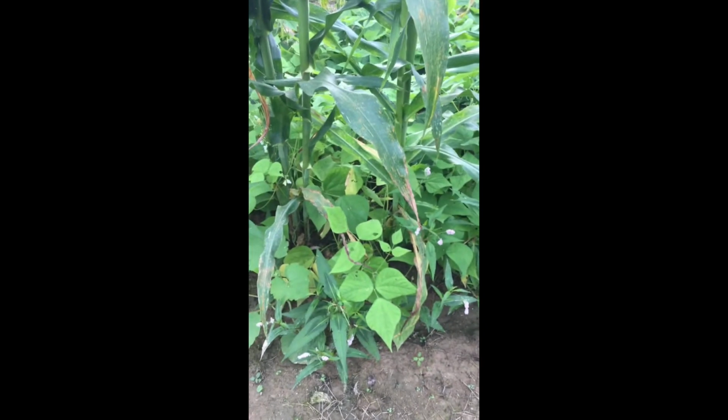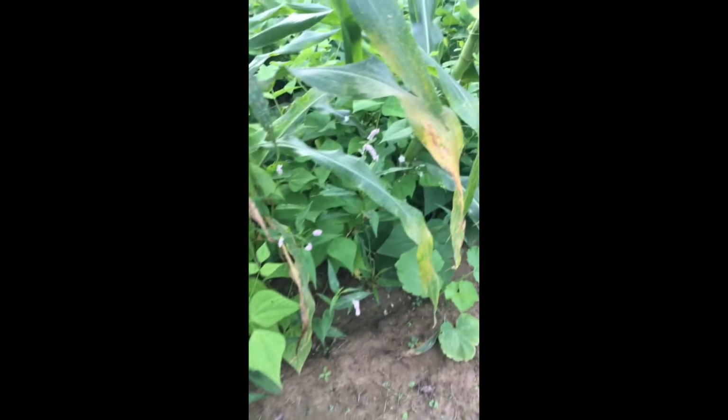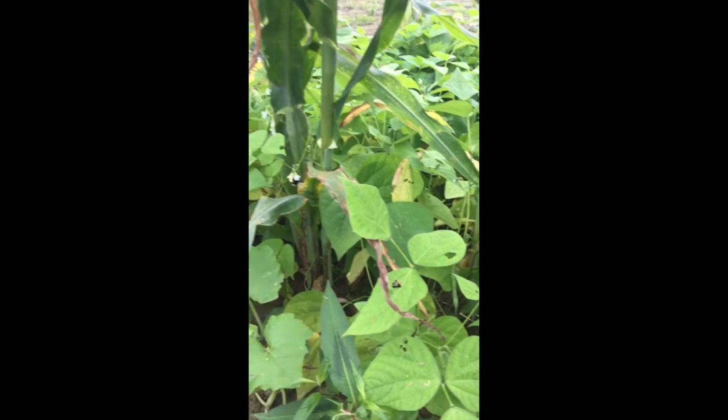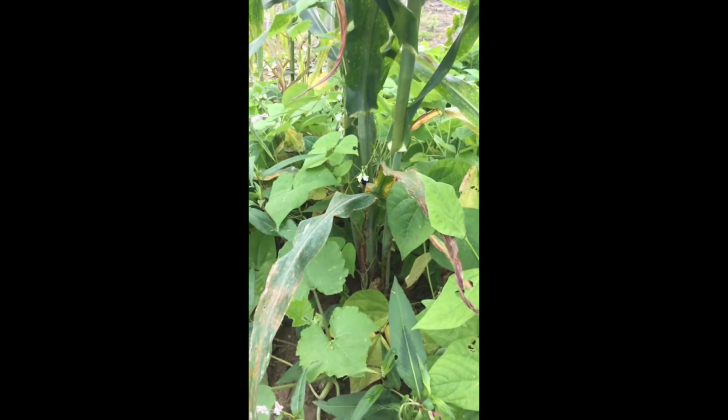There was a bigger squash. There's another bee.